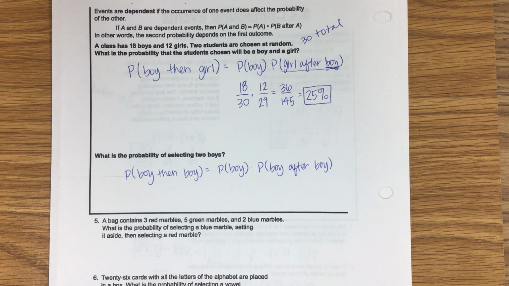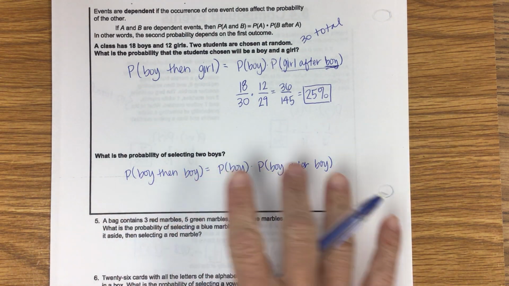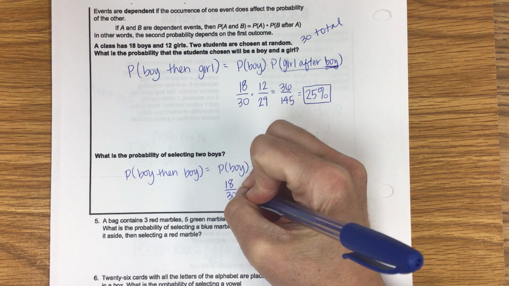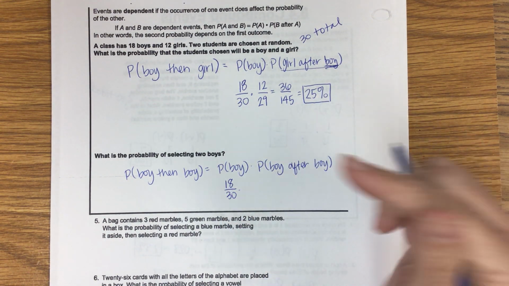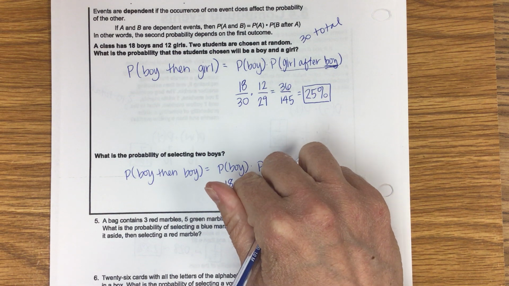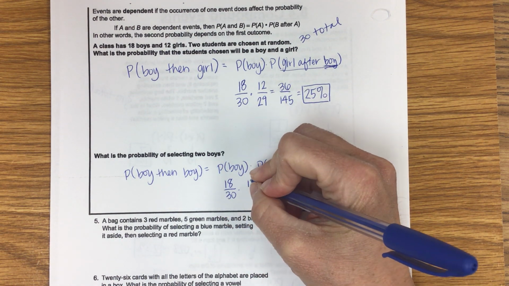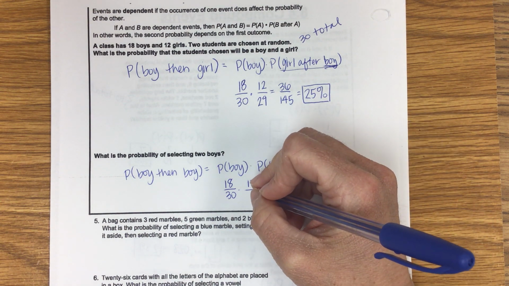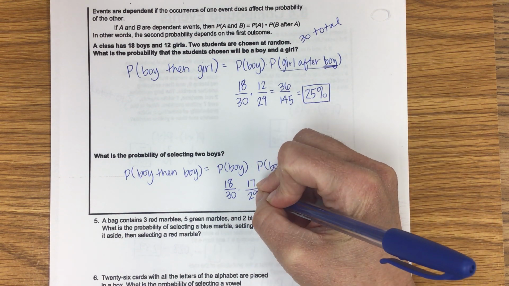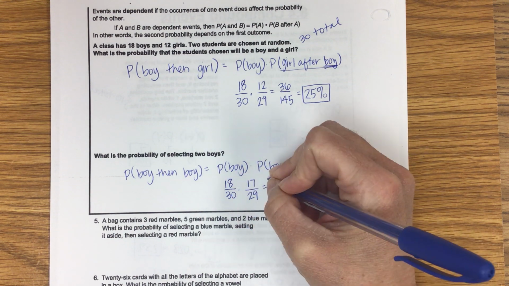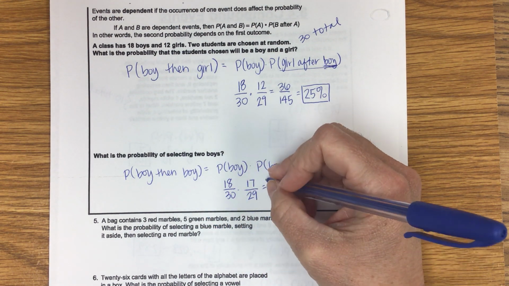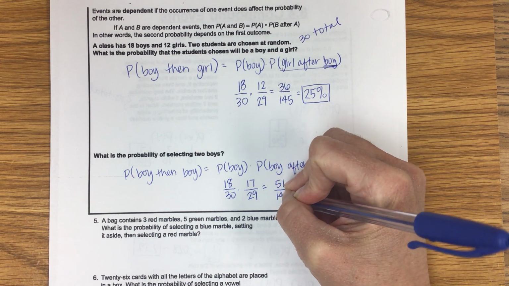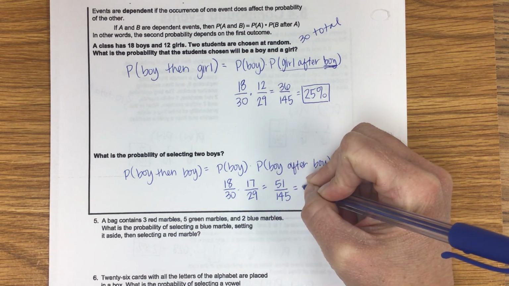So the first one is the same as before. What's the probability you go in the class, grab someone, and it's a boy? 18 out of 30. Now that boy is gone. How many boys are left in the room if that first boy is gone? We're down to 17 boys. And if that first boy is gone, how many total kids do we have? 29. So we multiply across, and we end up with 51 over 145, which is 35%.